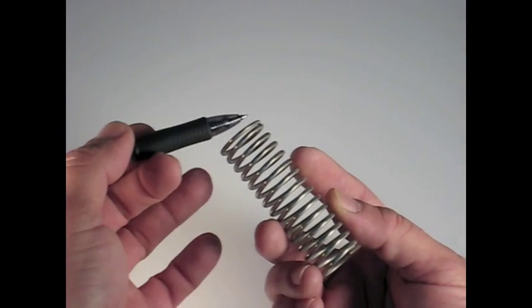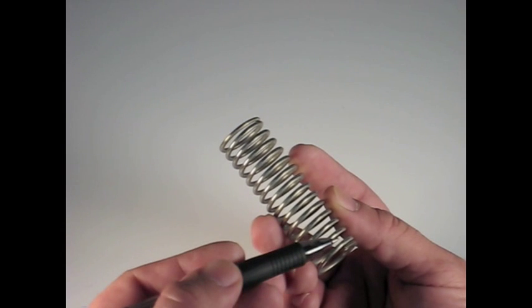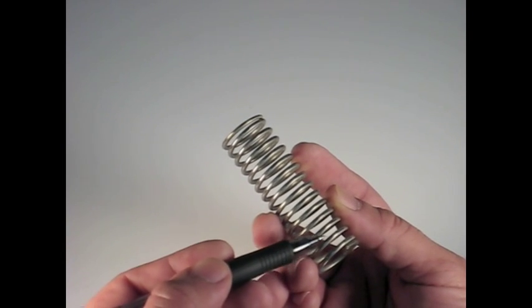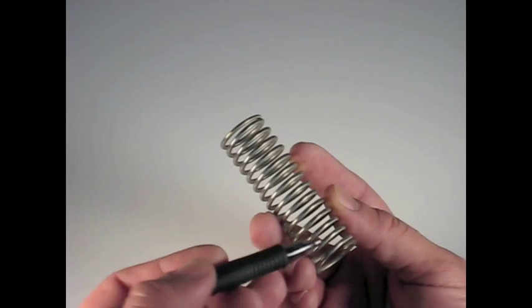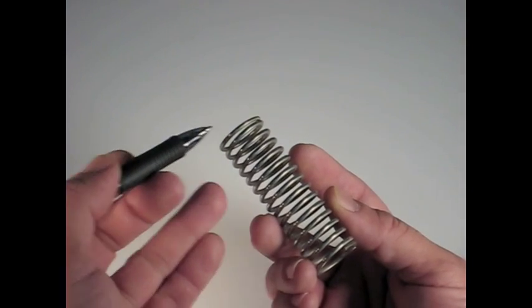From there, we're going to deduct 2 coils. Why? Because the first and last coil play no part in our active coils. We only want to concentrate on the coils with pitch, and therefore we will deduct 2 coils. So that will be 13.3 active coils.